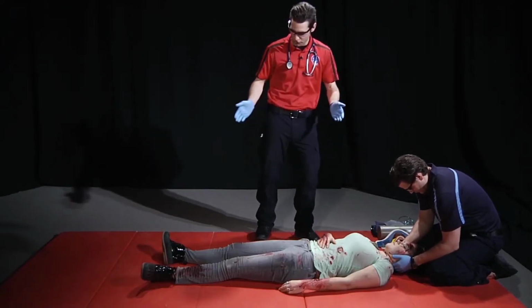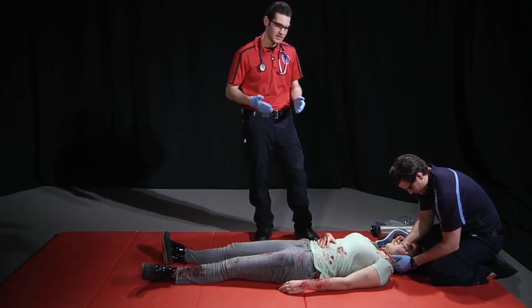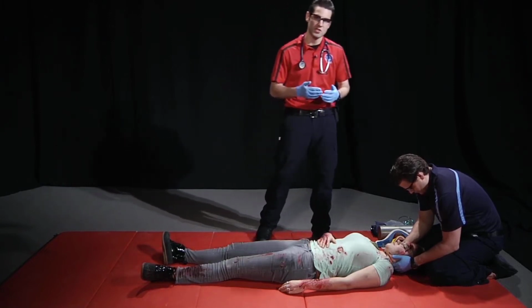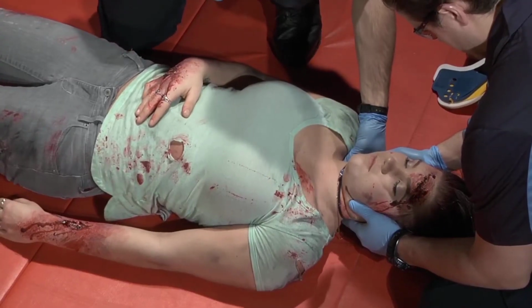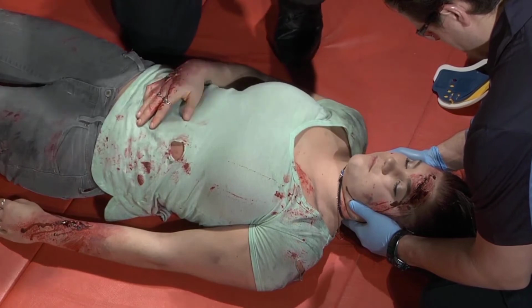I'm going to look for and control any major hemorrhage that I see. I see nothing life-threatening at the moment, so I'm going to determine the patient's level of consciousness. Ma'am, can you hear me? Applying painful stimulus. So the patient is unresponsive.